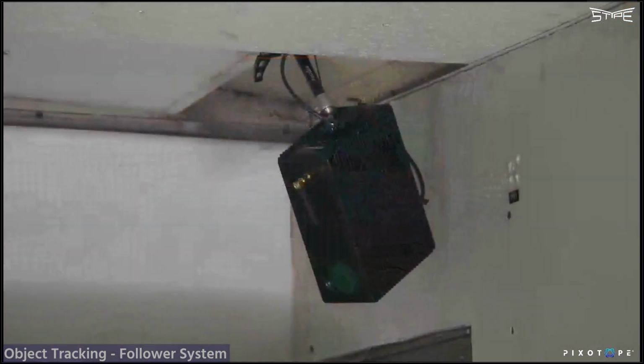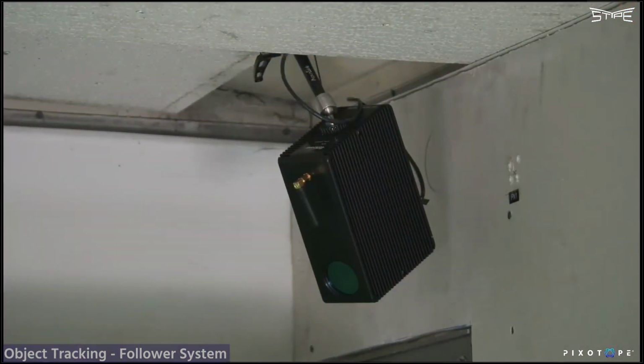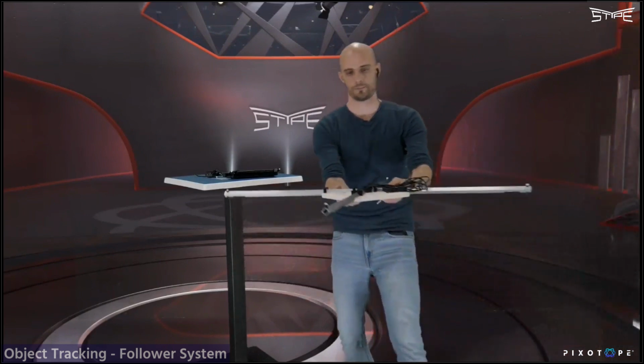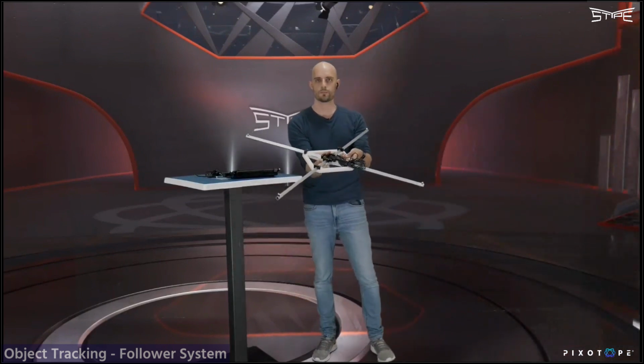So how is this system installed? As I said, we need to mount the cameras around your studio, and this is actually the most time-consuming part: finding the appropriate positions and really fixing the cameras so they don't change position. And once the cameras are in place, we take this other piece of hardware, which Angela will bring here. Thank you. So this is our calibration cross.